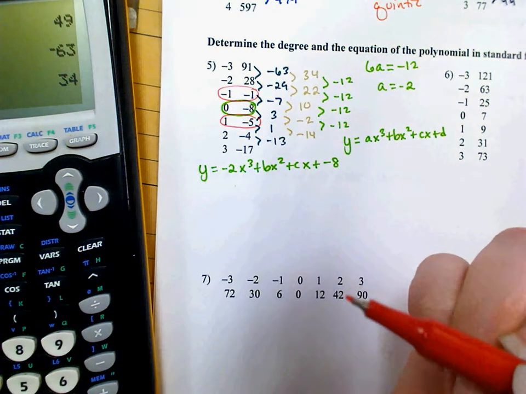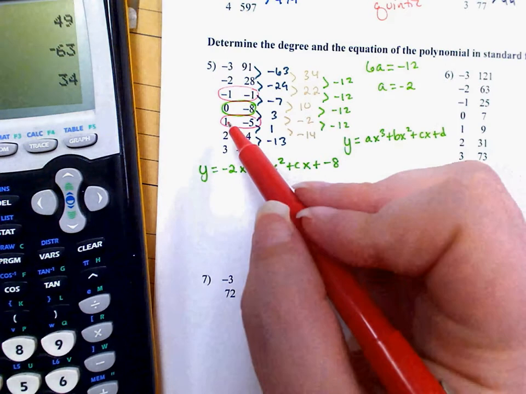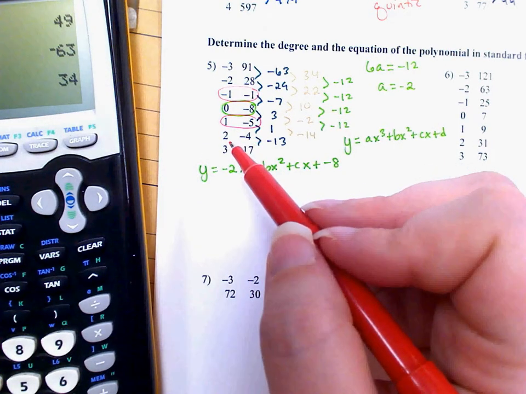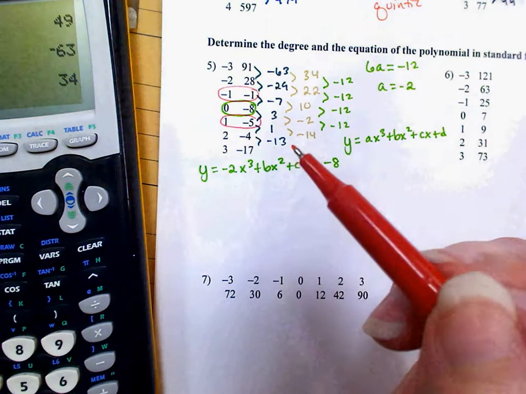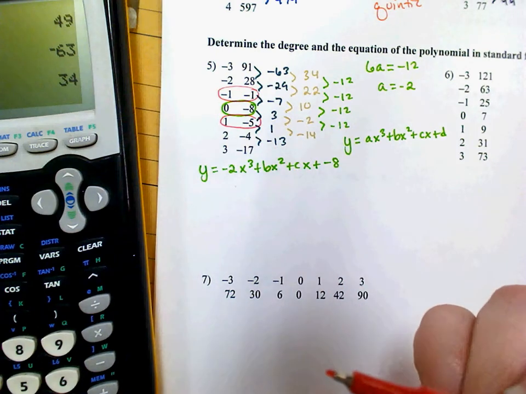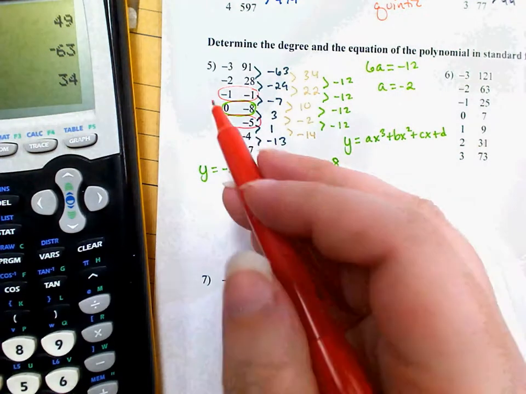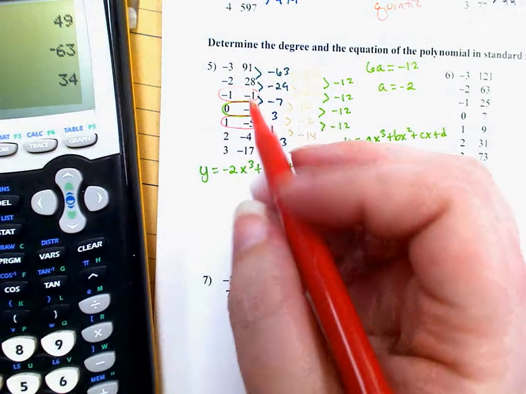Now, you can pick both positive numbers, and I don't blame you. Plugging in a positive 1 and a positive 2 are pretty easy. I just prefer using the negative 1 and the positive 1 if they're available, because the elimination is so much easier. But you got to be sure that you can plug in negative 1 correctly. So I'm going to go ahead and use this point first.